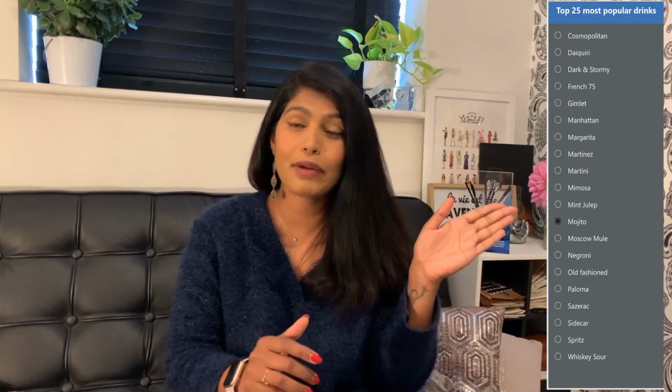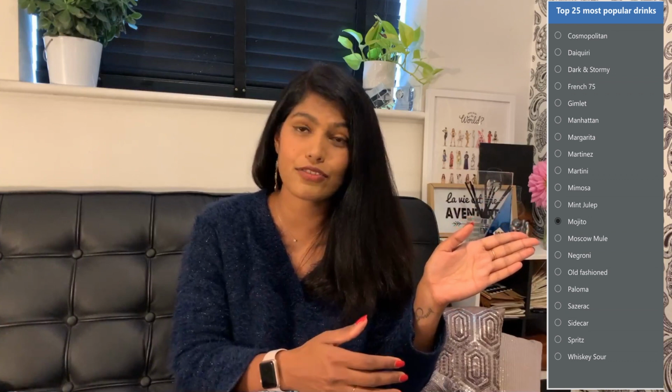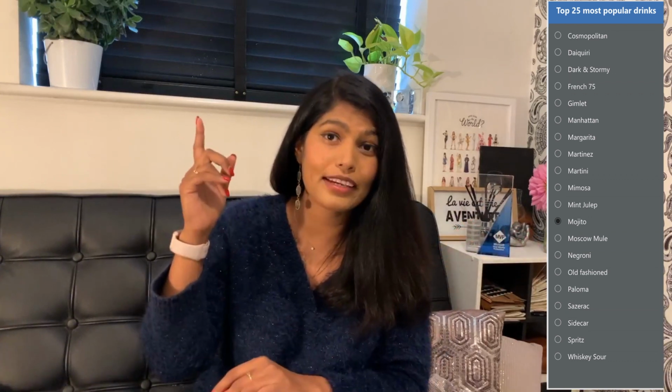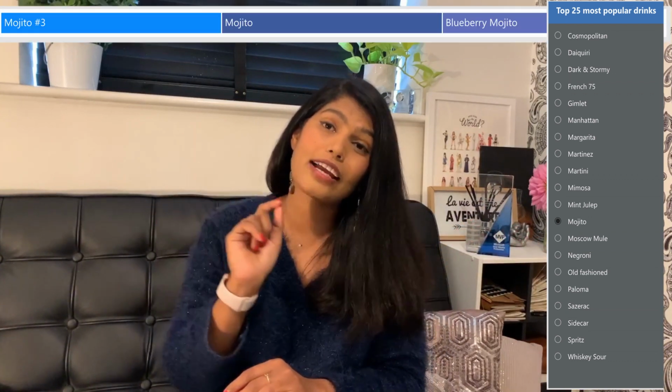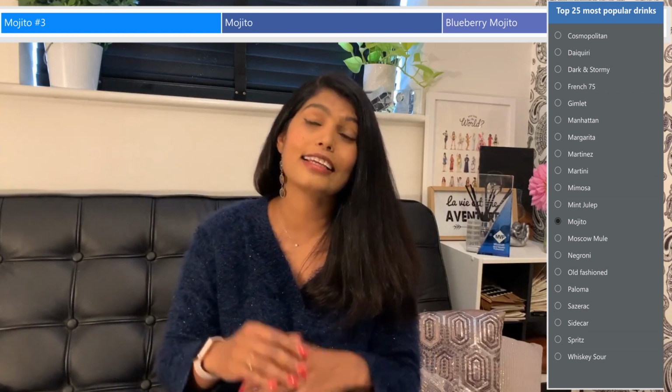So I chose a left pane with the list of all drinks, a top pane where a user can do the selection, and in the middle a box that shows all the information based on the selection.